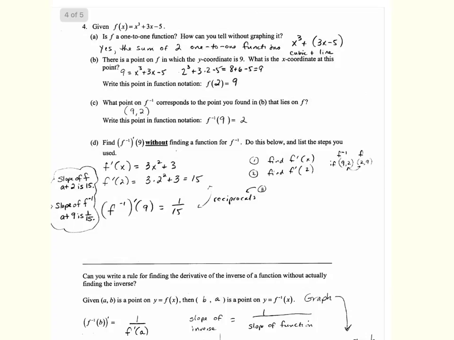Alright, for the next page, for number 4, the functions are starting to get a little bit more complex. So x cubed plus 3x minus 5. It is a polynomial function, and since the polynomial function is actually a sum of two one-to-one functions, a cubic and a linear, it itself will be a one-to-one function. It being a one-to-one function is going to yield an inverse that is also a function as well. So we're good there.